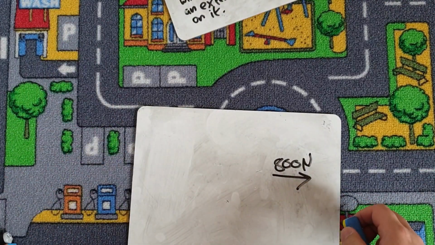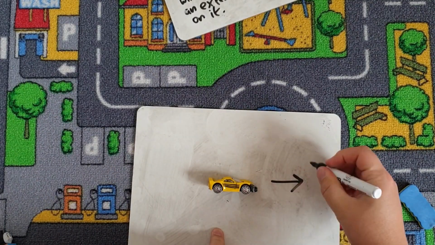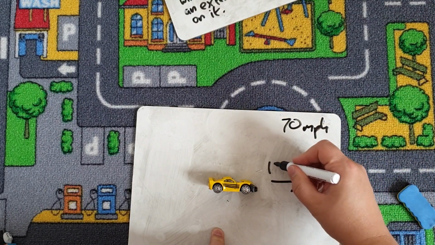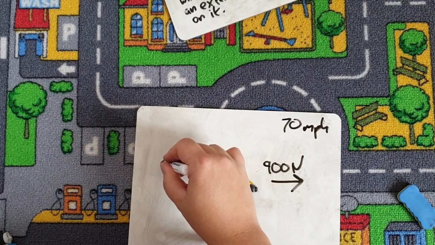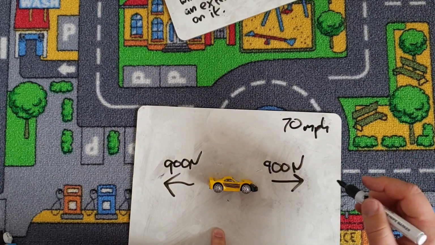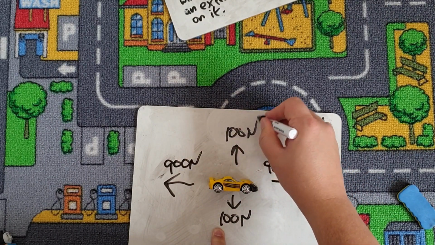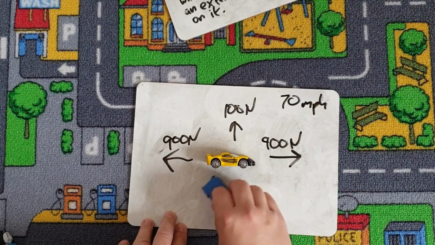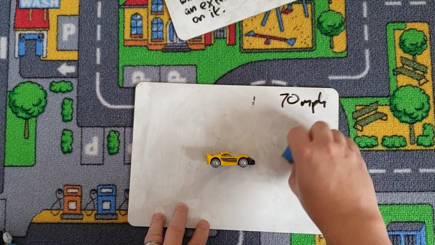If we did a different example, so Jeff's in his car, he's driving down the motorway. Let's say he's driving at 70 miles per hour. The car's putting out 900 newtons from the engine. The air resistance is 900 newtons. We'll say 100 newtons down, 100 newtons up. So let's work out the resultant force. Well, 100 and 100 cancel out. 900 and 900 cancel out. So there is no resultant force.